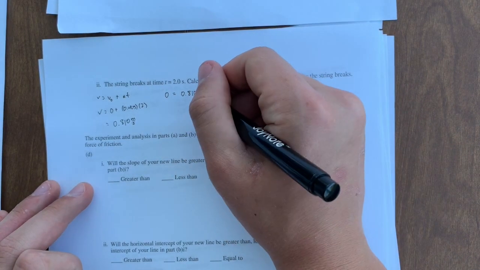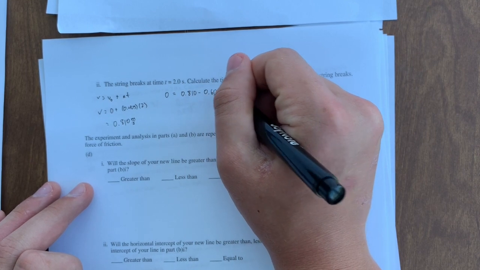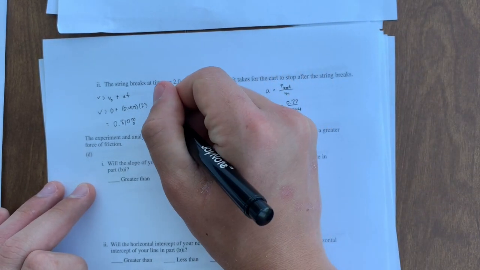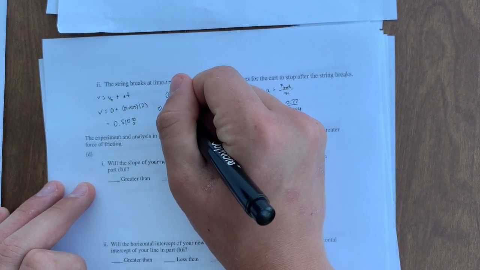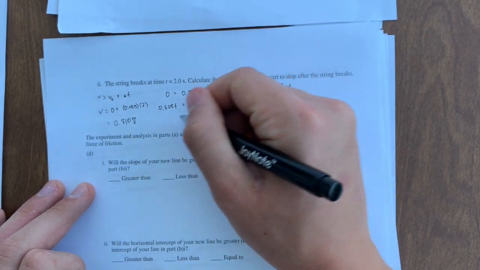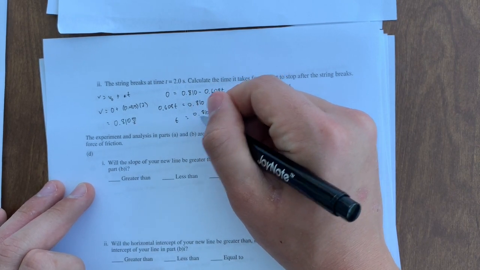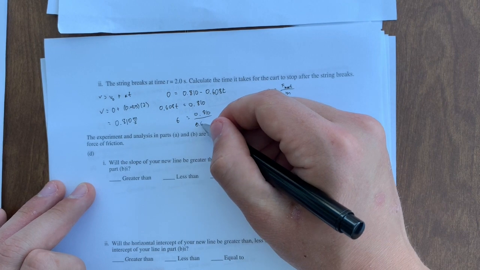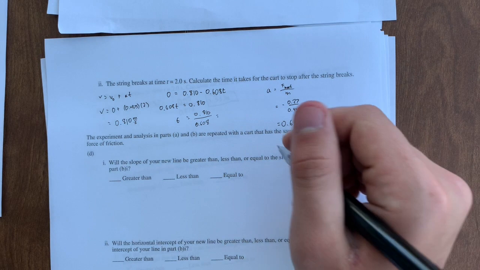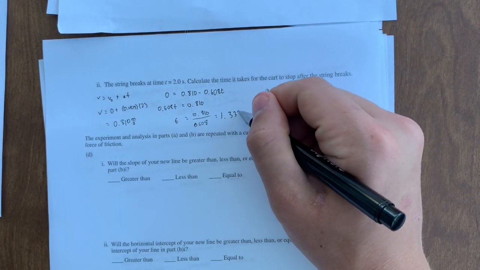So we plug this in, minus 0.608 t, and t is the time it's going to take for the cart to stop. So rearranging, 0.608 t equals 0.810. So t equals 0.810 over 0.608, which equals 1.333 seconds.